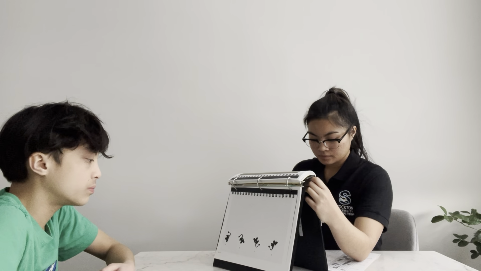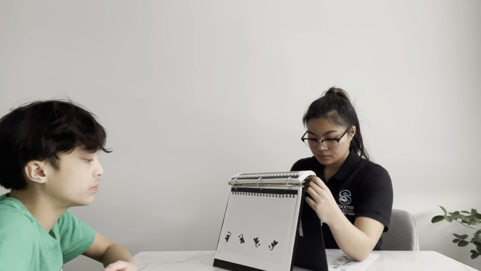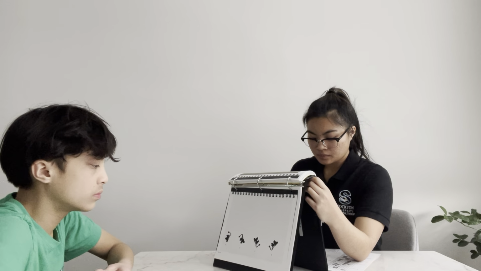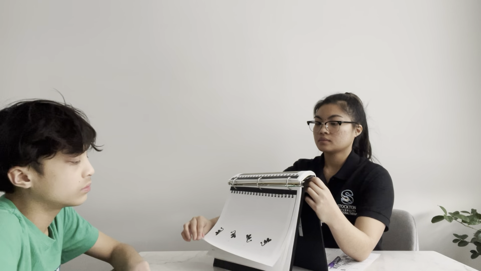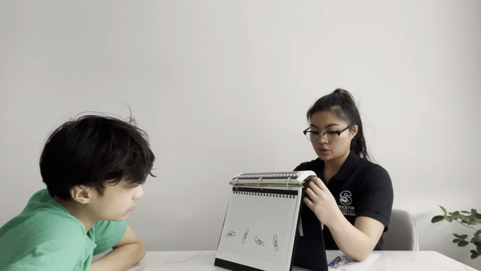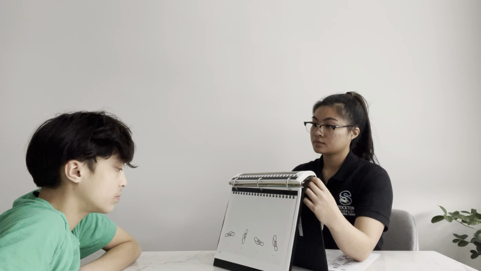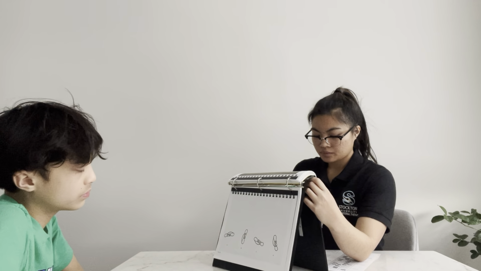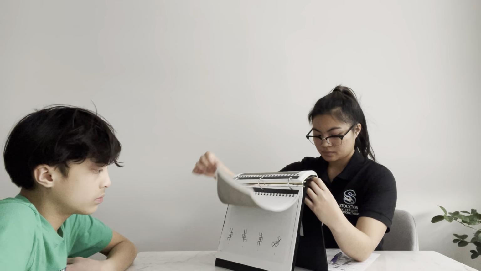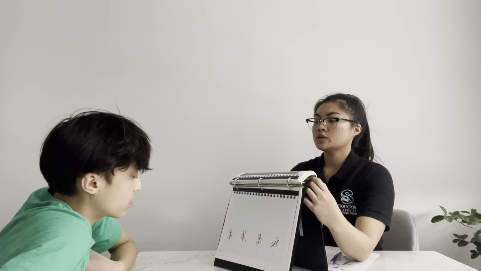D. Okay. Which one of these has been flipped over? A. Which one of these has been flipped over?